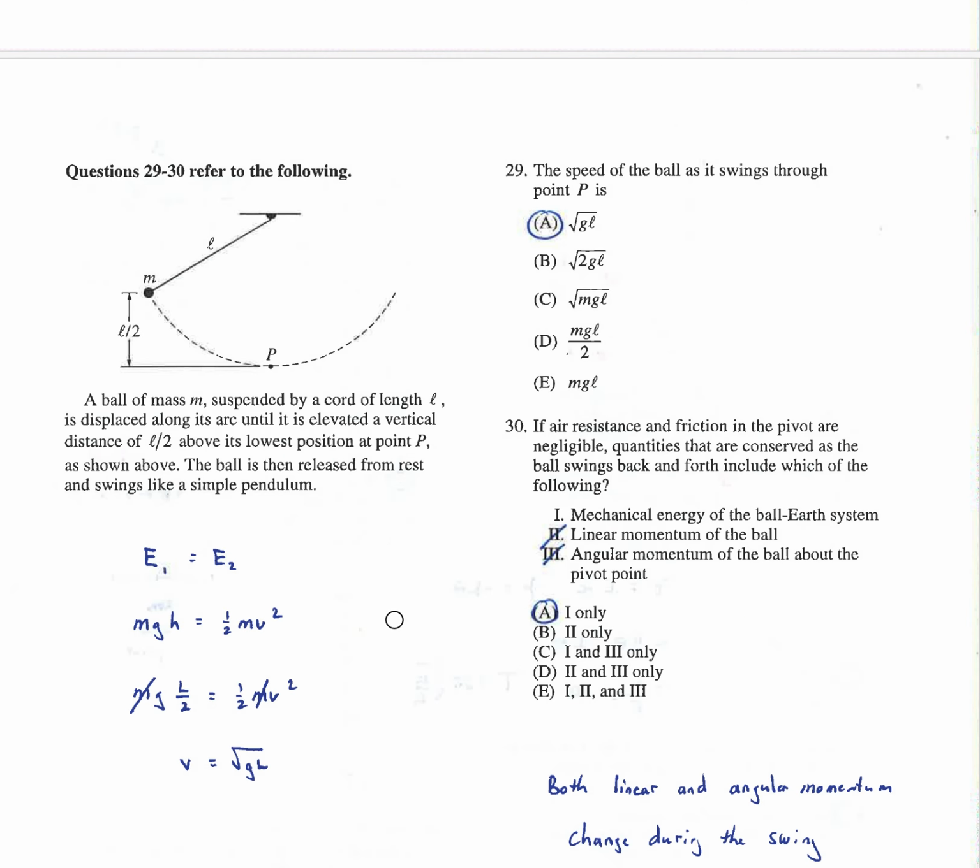This is the classic pendulum, the speed of the ball as it swings through. This is just conservation of energy. This is mgh goes to 1/2 mv squared. So we have that.